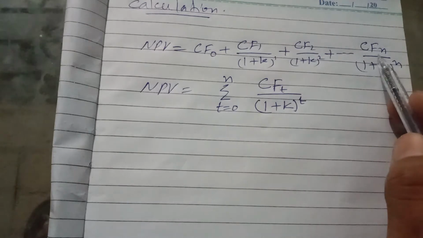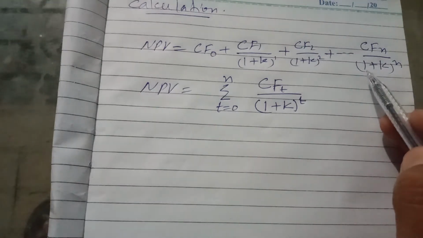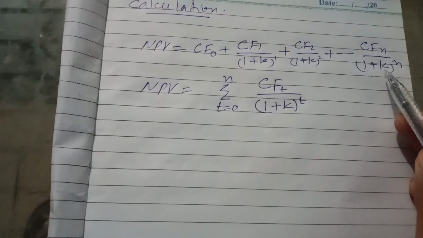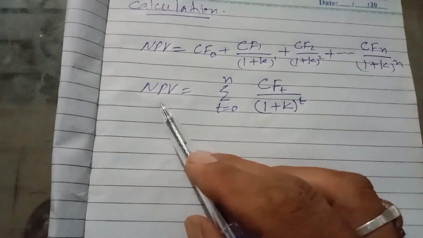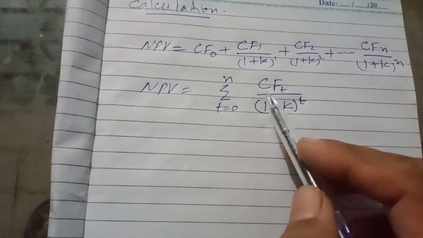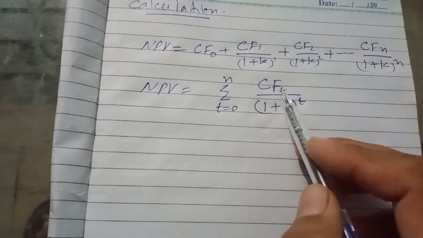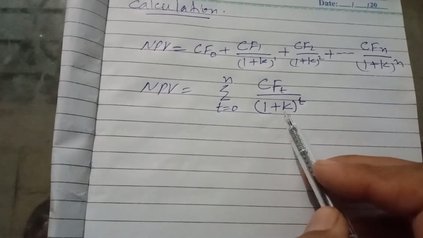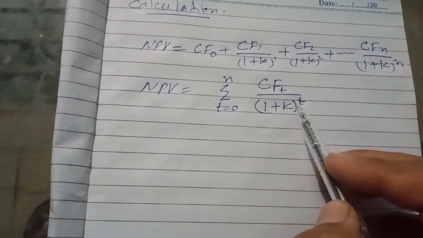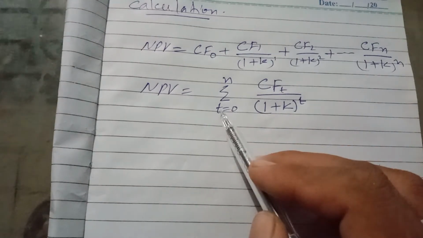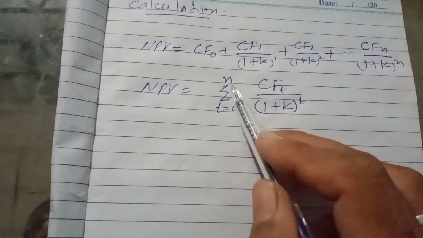Cash flow of nth year divided by 1 plus discounted rate whole power n. So we can say NPV equals summation of cash flow of time period divided by 1 plus discounted rate whole power time period. So we will add from time period initial to nth number.